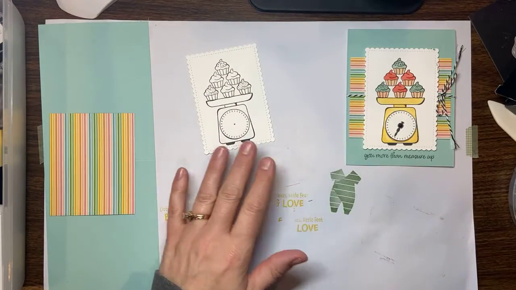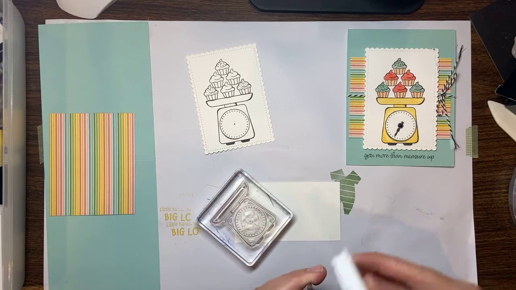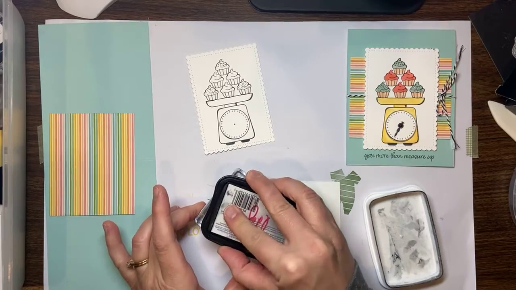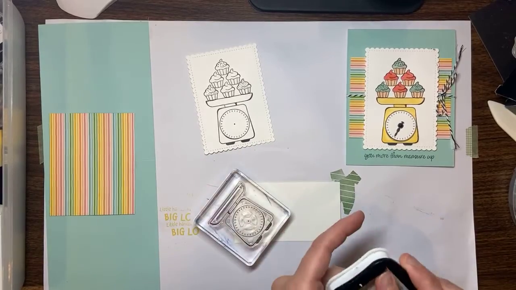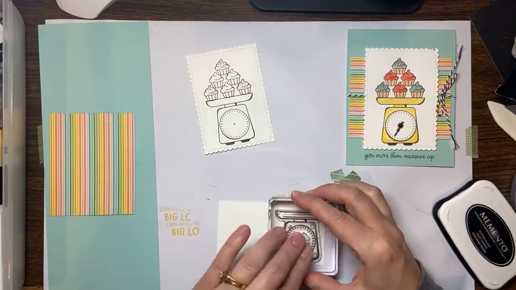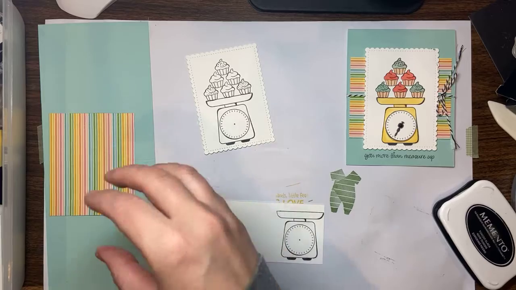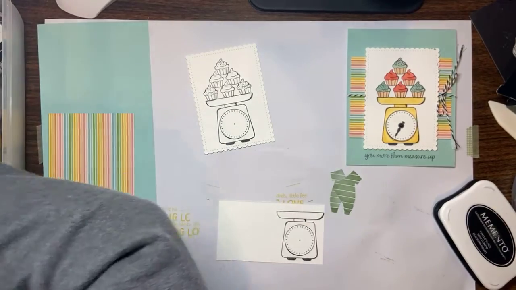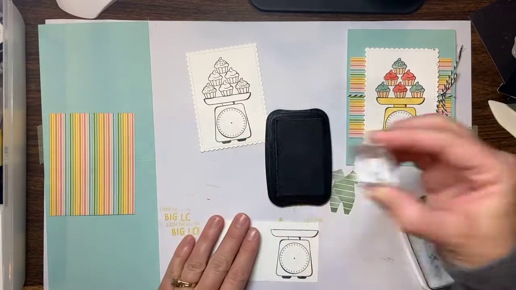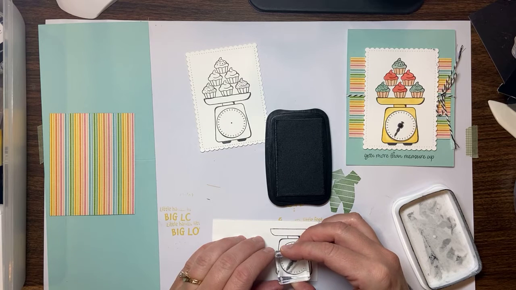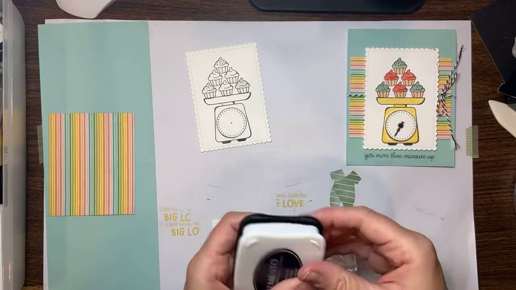Okay, and then on this, we have a little bit of scrap piece of paper right here. We do need to stamp the bottom part of our scale one more time because we want to cut out the circle part of it. So I'm just going to do that. And while I've got it here, there is a tiny little hand that moves around when you weigh something. We need to put that on there too. Okay. So there's that.